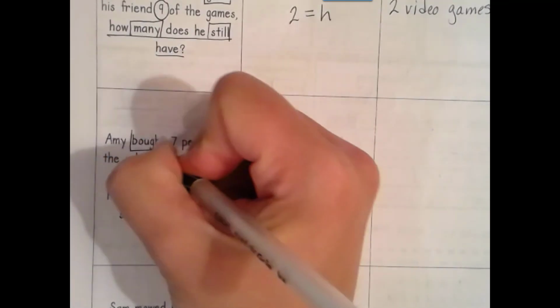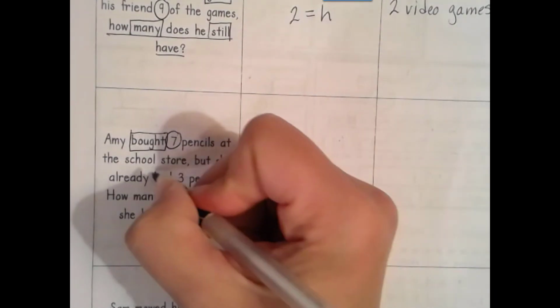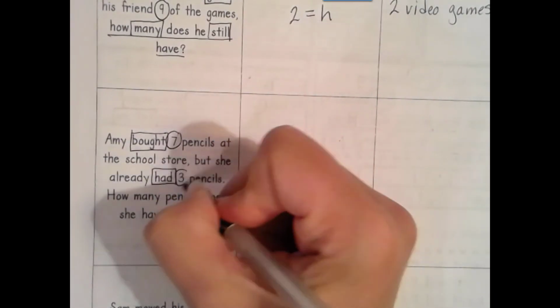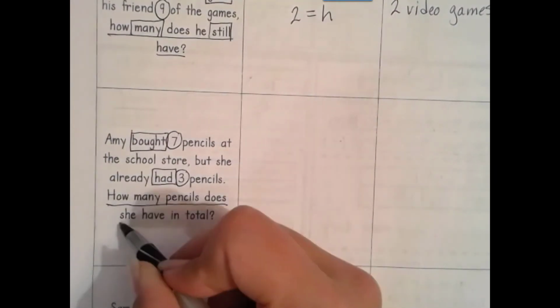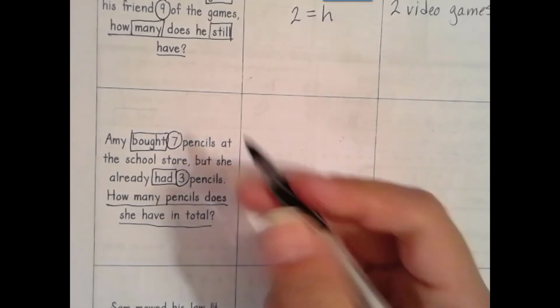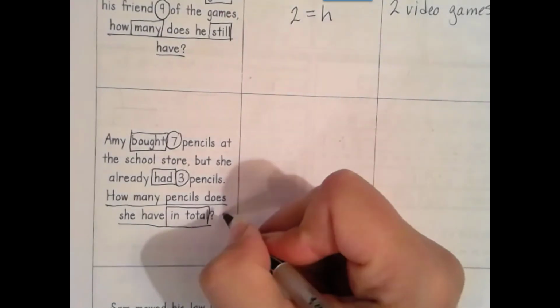Our next question. Amy bought 7 pencils at the school store, but she already had 3 pencils. How many pencils does she have in total? We don't know the total. That's going to tell me I'm going to be doing addition because these are unequal amounts.